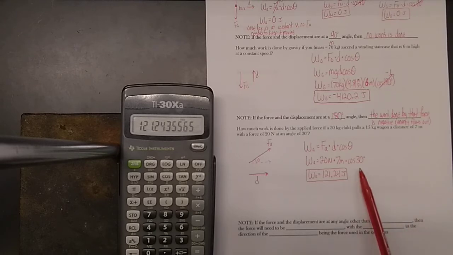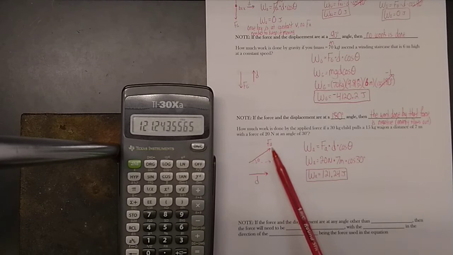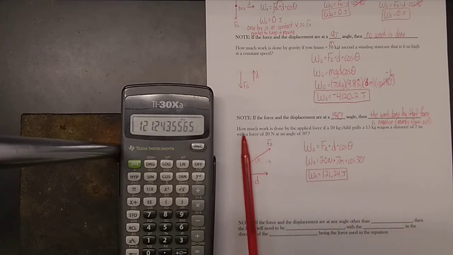So notice that as the angle between the force and the displacement grows away from 0, as they become less and less aligned, the amount of work done decreases. If they were 90 degrees apart, we'd have no work being done. The reason it decreases is because less energy is being transferred. The force and the displacement are increasingly not aligned.